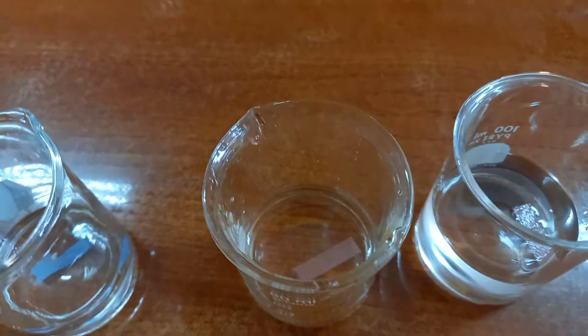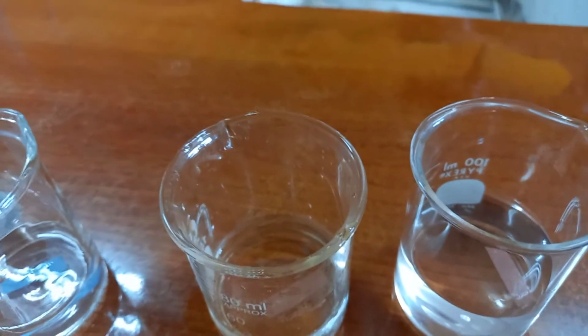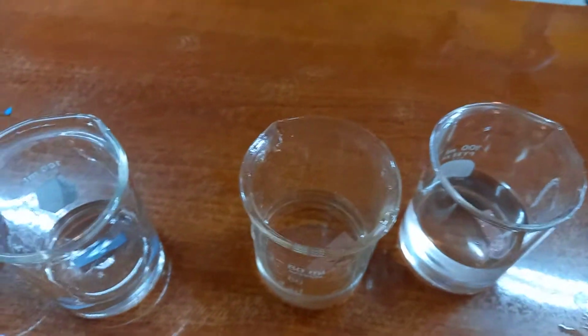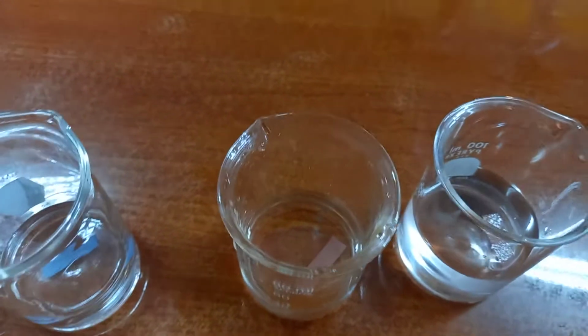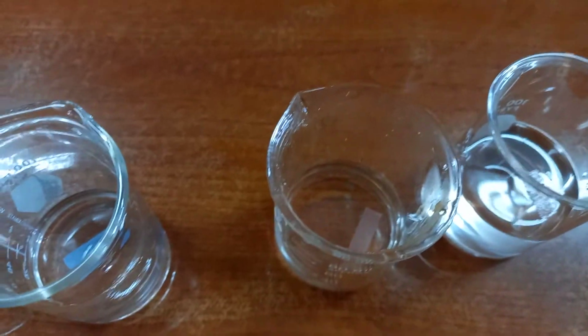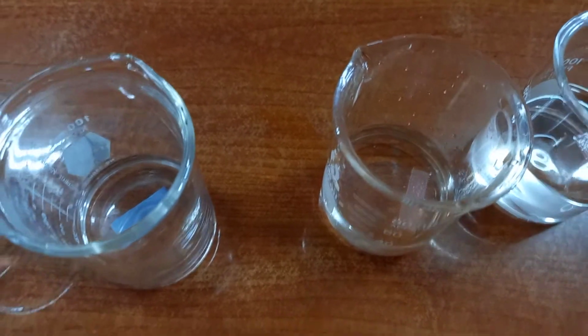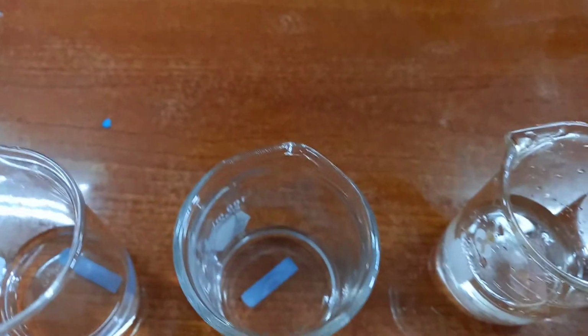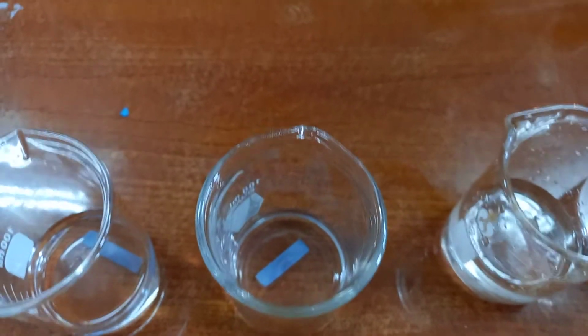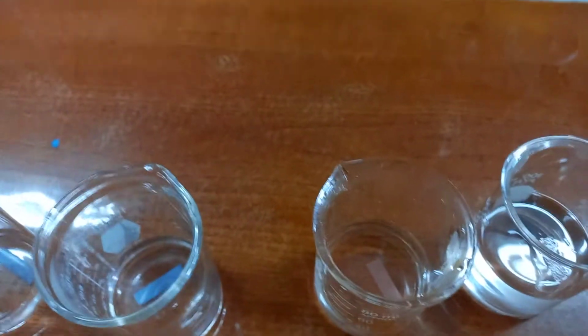So alcohol and ketone blue, aldehyde and the carboxylic acid red. So you can comment and tell me why the aldehyde changes the blue litmus paper to red, but the ketone does not, as well as the alcohol. So carboxylic acid and the aldehyde change it to red. The alcohol and the ketone did not.